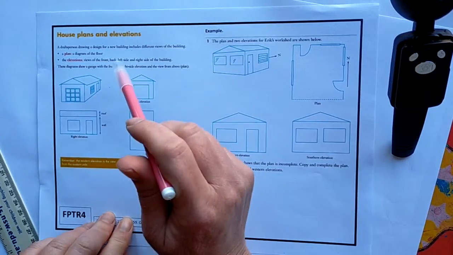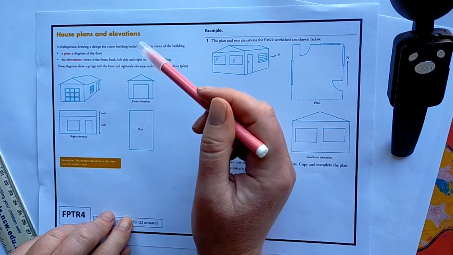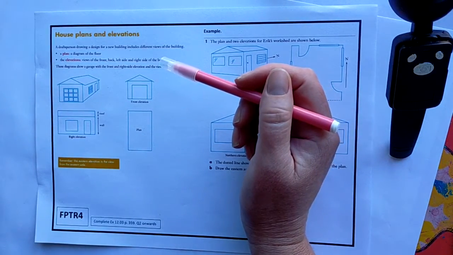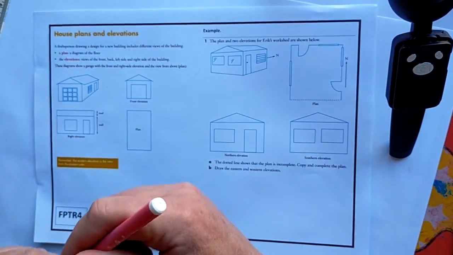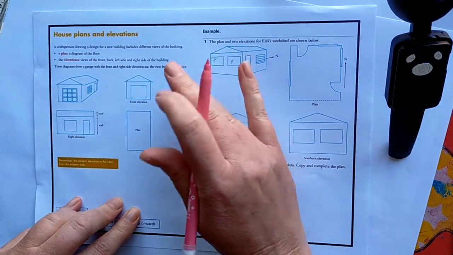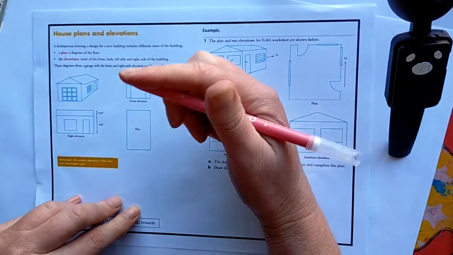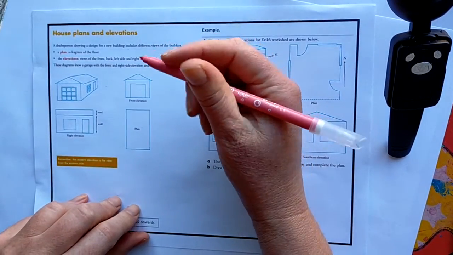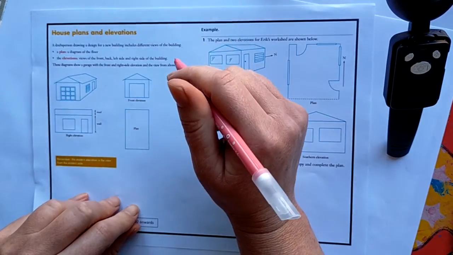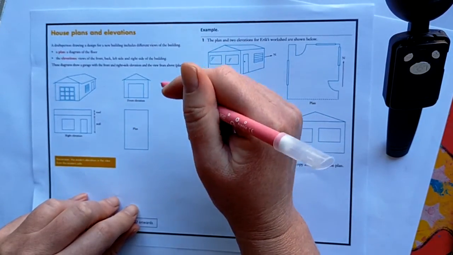So if you're building a house or renovating a house, or if you've watched The Block, they do things by plans. So you've got a plan of your house or your renovation, and you work from that. You can give it to a builder, you can give it to the people making your curtains, and they can help you get the materials that you need to build your house. And you can actually build your house.